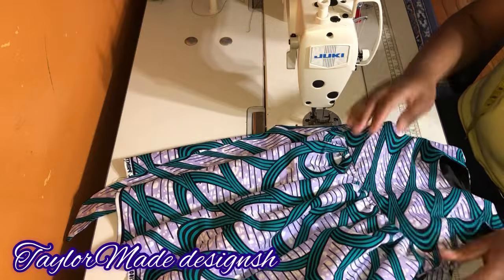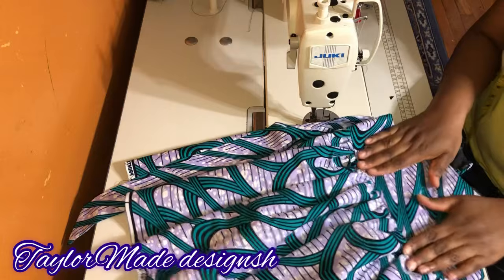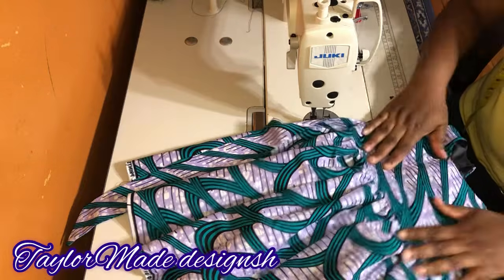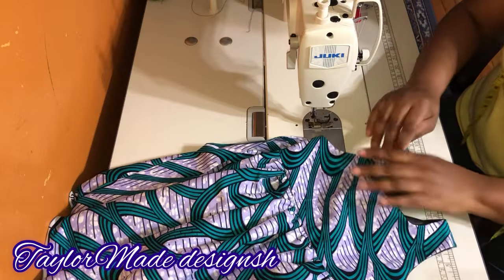So I'm just going to put in my zipper, and then I'm going to hem this dress, and this is the final result of the dress. I'm going to show you what the dress looks like after it is done.